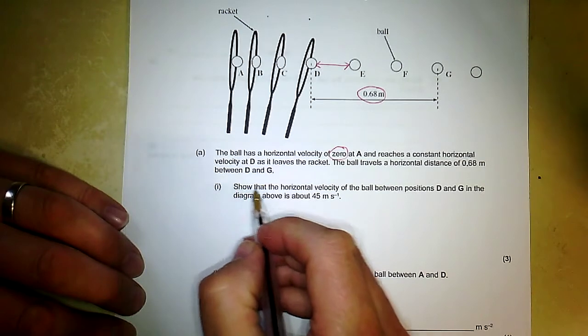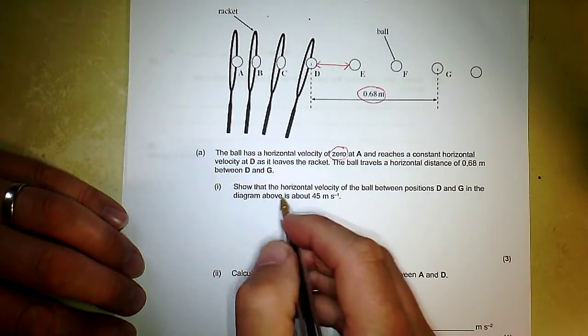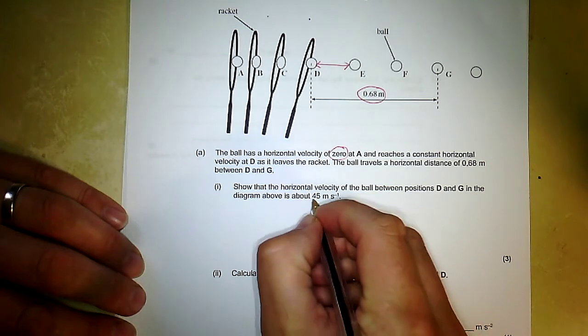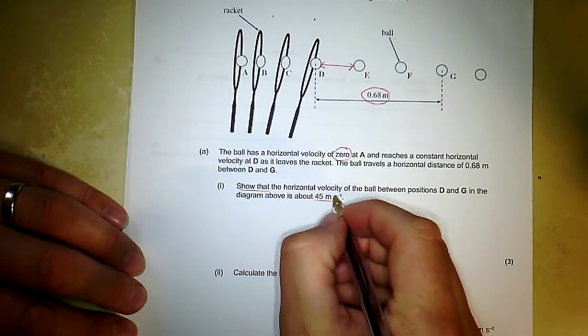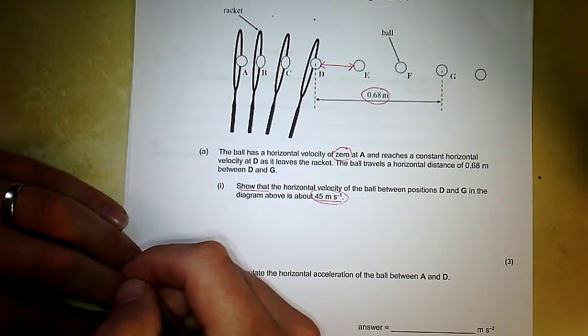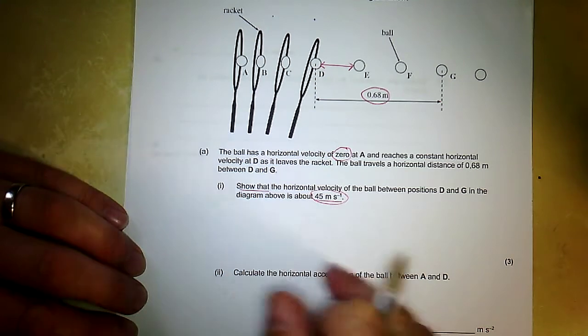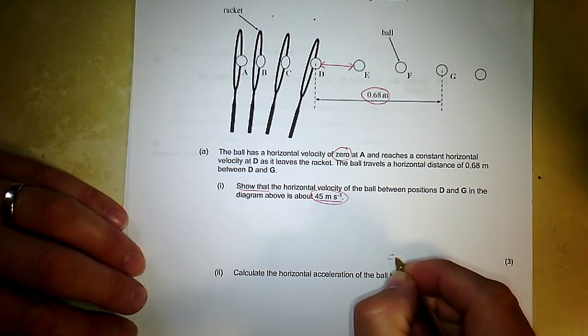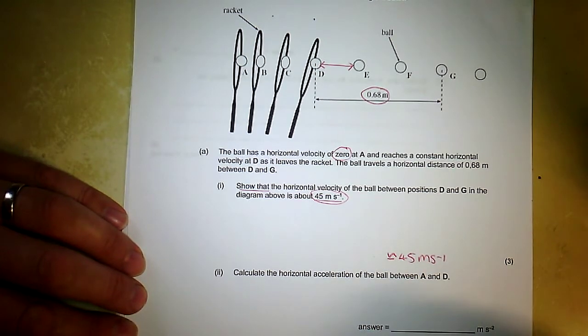Part 1. Show that the horizontal velocity of the ball between positions D and G in the diagram is about 45 meters per second. It is a show that question, so the answer that we need at the end is 45 meters per second. That means we don't use 45 meters per second. At the end, our answer should be approximately equal to 45 meters per second. That's what we're aiming for.